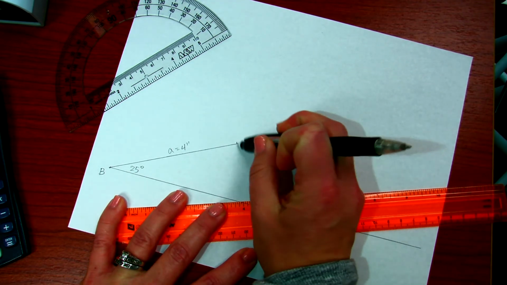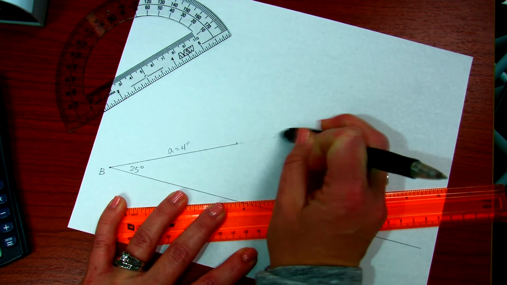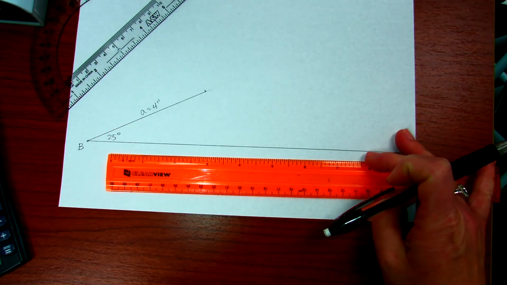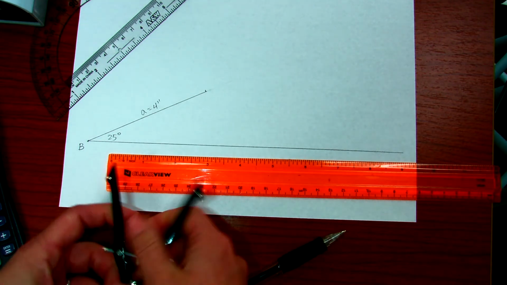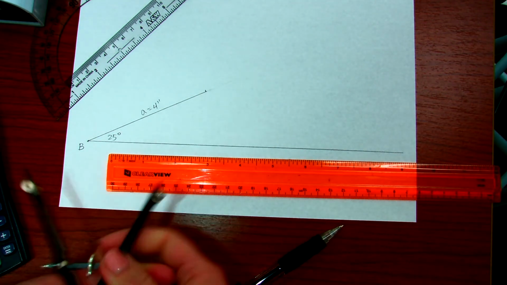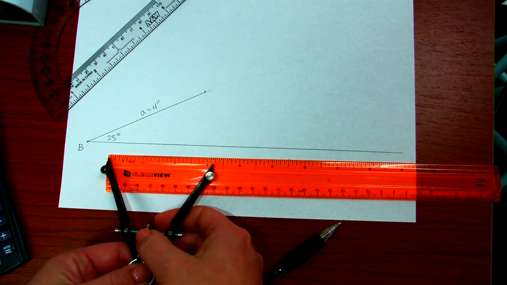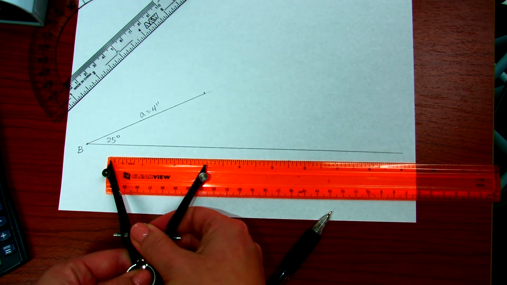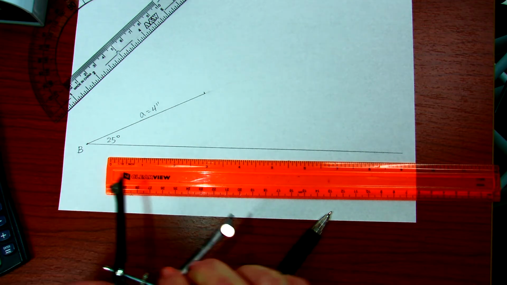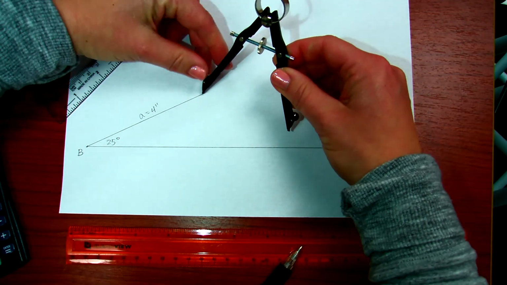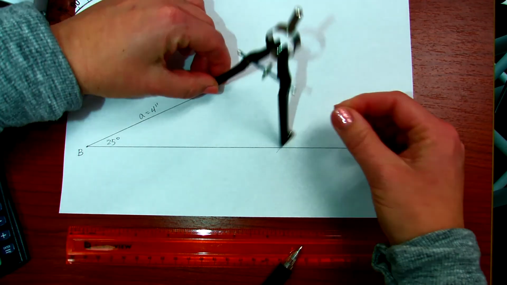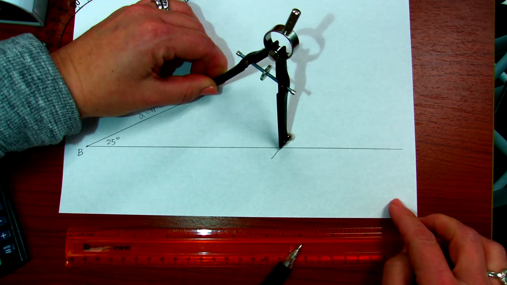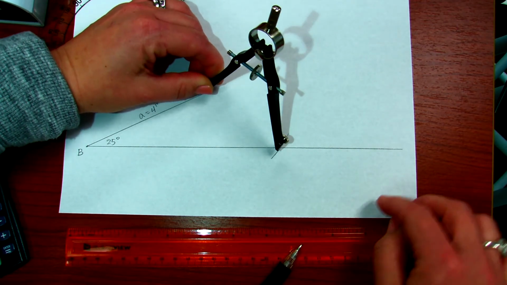Erase. Only thing you don't erase are your compass marks. Side B is 3 inches. Open your compass again to 3 inches. And here's the magic, folks. When you put the point here, you intersect this line. This is going to be the first point, the first triangle.